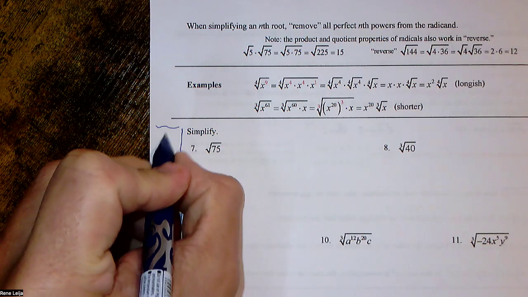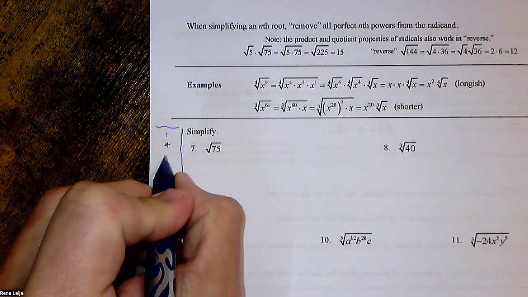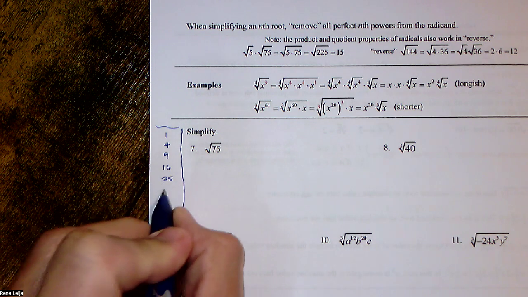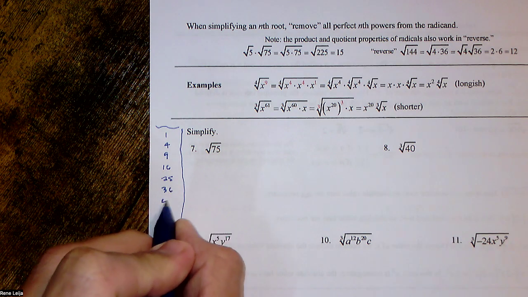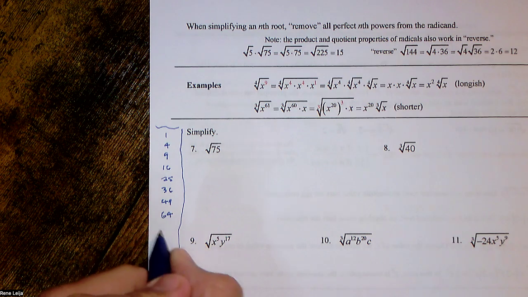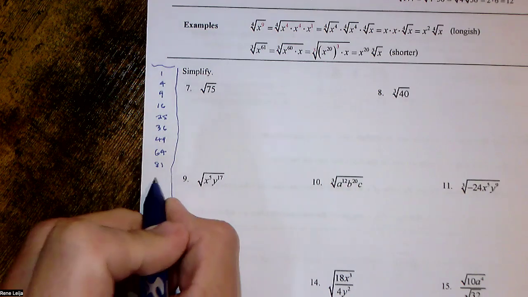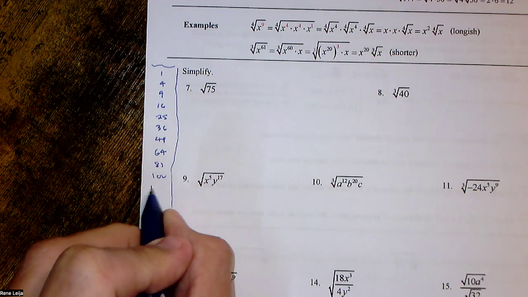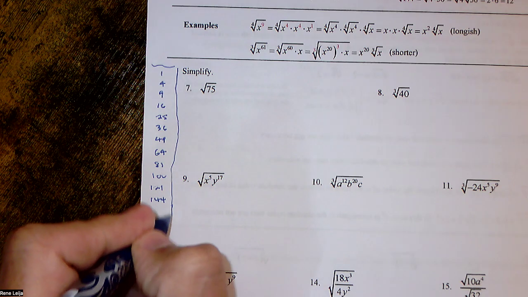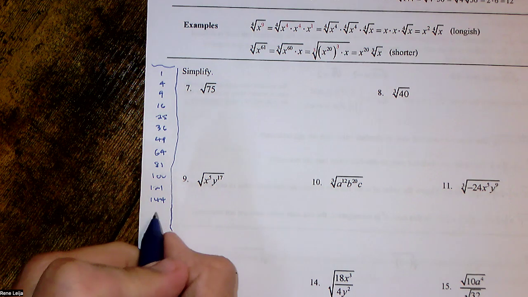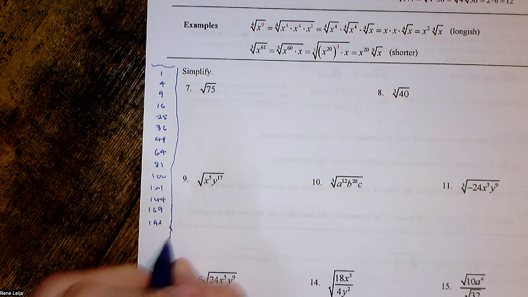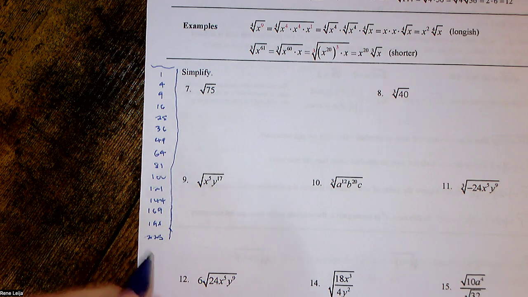So we have 1 is a perfect square, 2 times 2 is 4, 3 times 3 is 9, 4 times 4 is 16, 25, 36, 49, 64, 81, 100, 11 squared is 121, 144, 13 squared is 169, 14 squared is 196, and then 15 squared is 225. I'll stop there and just put dot, dot, dot.